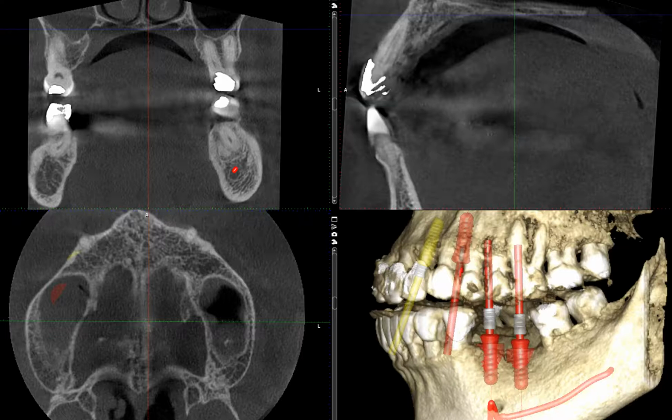Hello everyone. In this video, I'm going to show you how a microdont would appear on a cone beam CT. This is an incidental finding and also considered a normal anatomic variation.